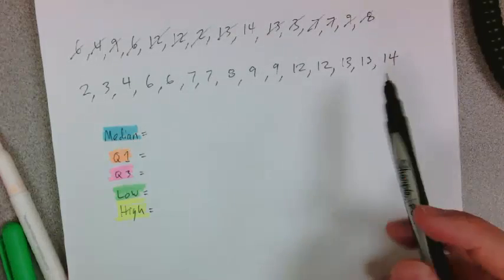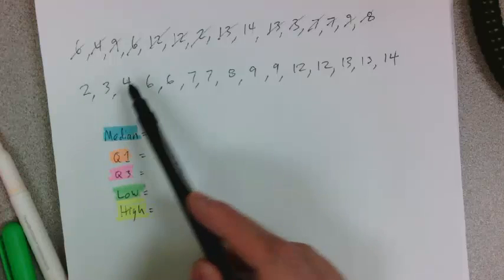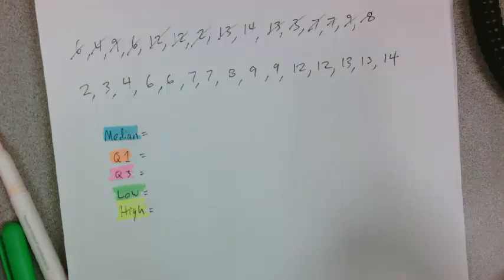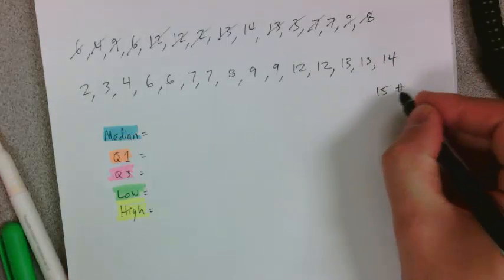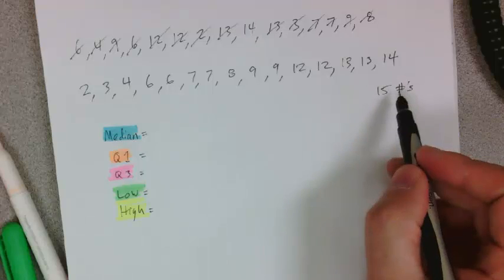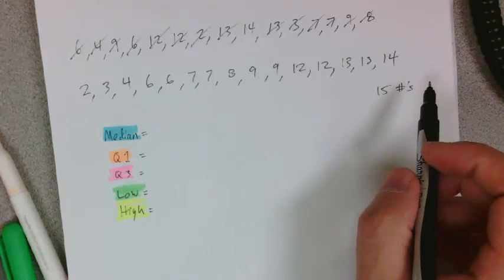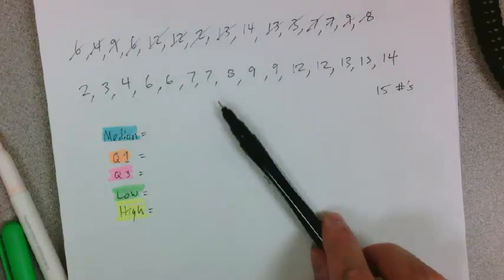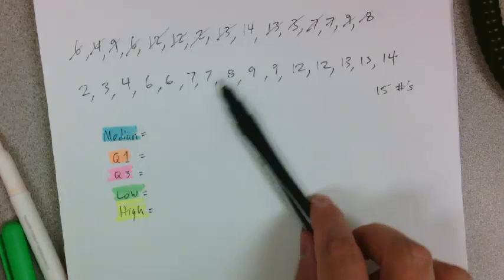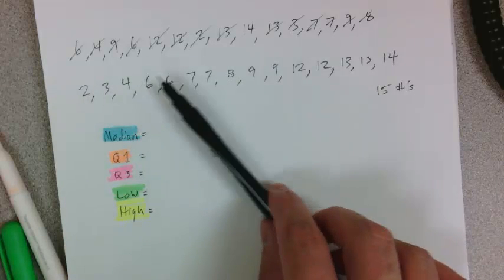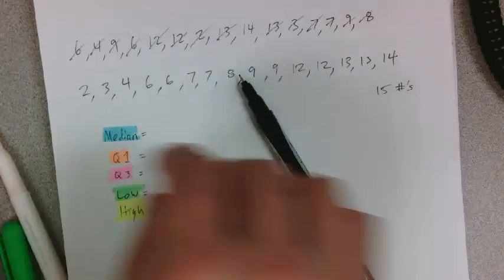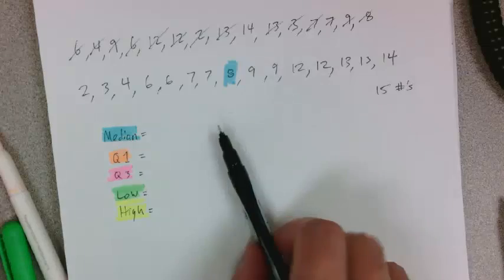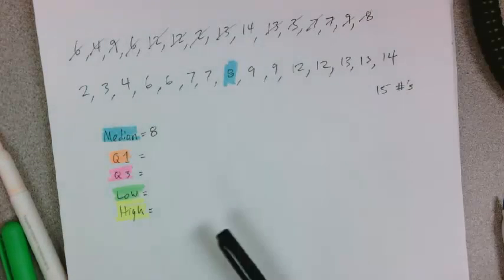Okay, the next thing I want to do is count up the number of numbers. So 1, 2, 3, 4, 5, 6, 7, 8, 9, 10, 11, 12, 13, 14, 15. So there are 15 numbers. So that's nice that it's an odd number, because then I can find that middle number. So that means that there will be 7 above and 7 below and 1 in the middle. So 1, 2, 3, 4, 5, 6, 7, and then this will be my middle number. So I'm going to highlight that blue to say this is my median. So my median is 8.